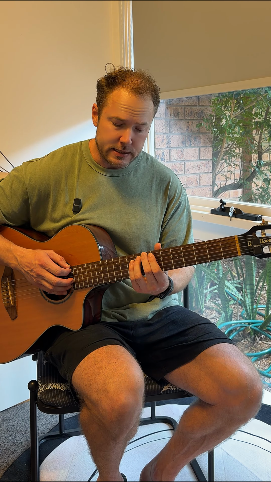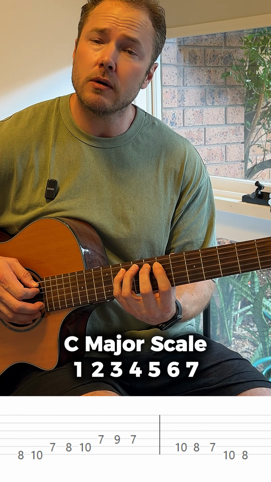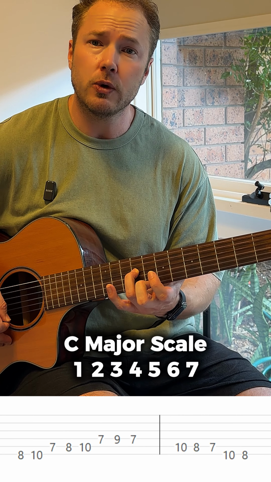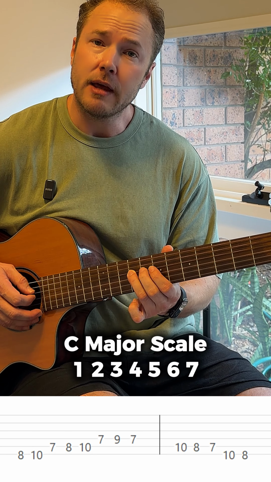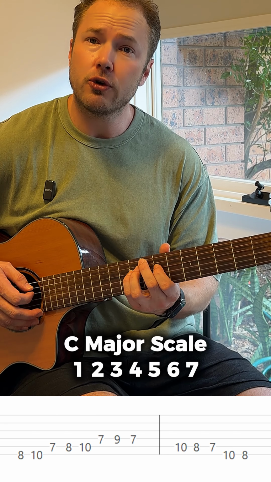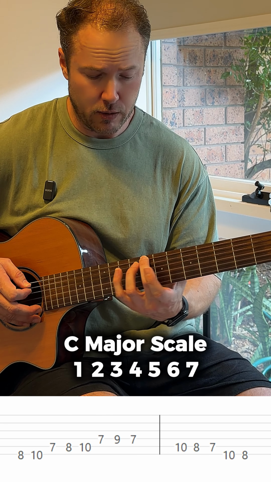I'm going to do it up here on the 8th fret of the low E string, and as always we come up the major scale just to the 7th degree. That means when we come back down, all our strong notes are on the right beat.